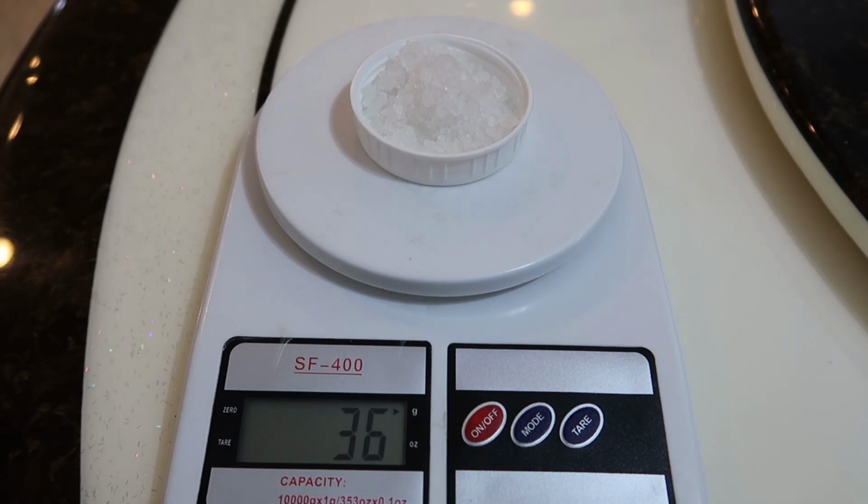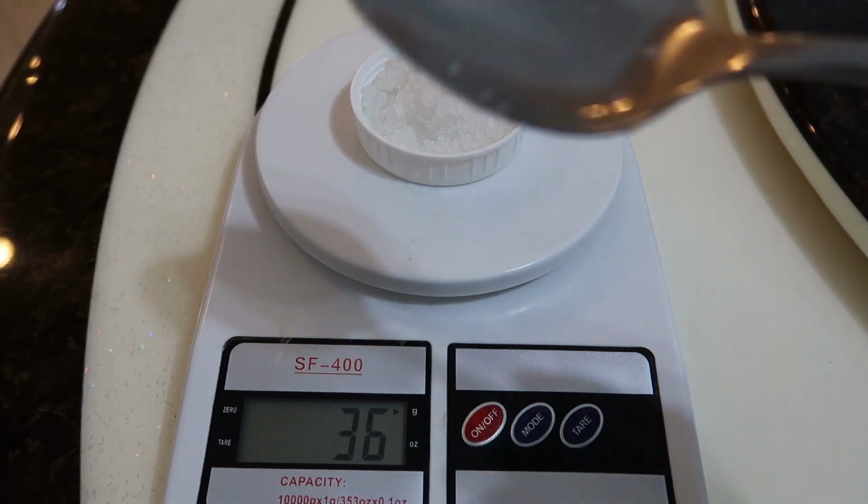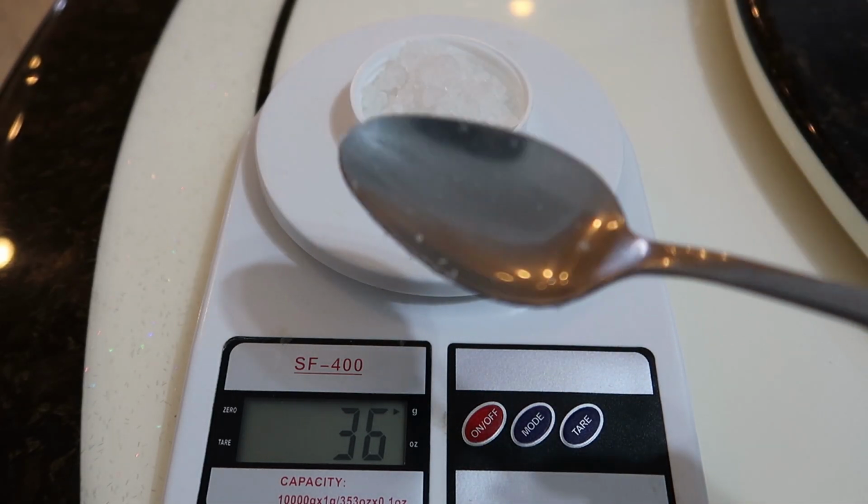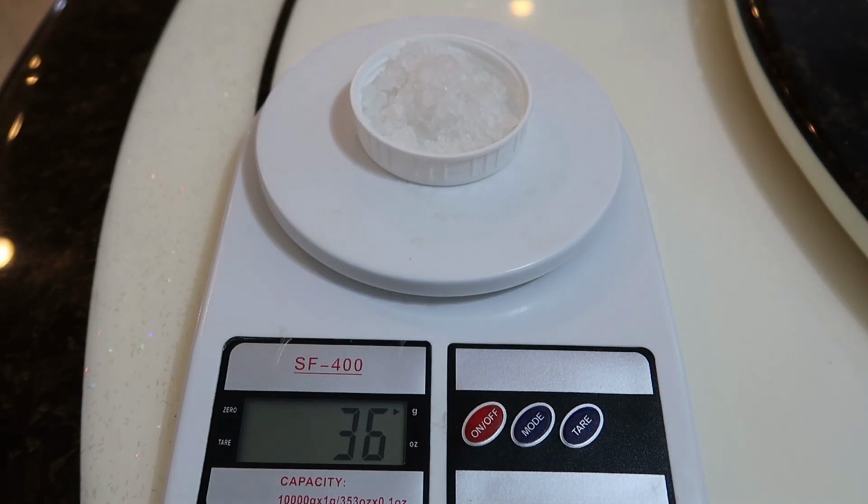So remember guys, the tablespoon that you see on your instructions and also the forums does not mean the tablespoon that we use in our kitchen. So let's see what a teaspoon measures.